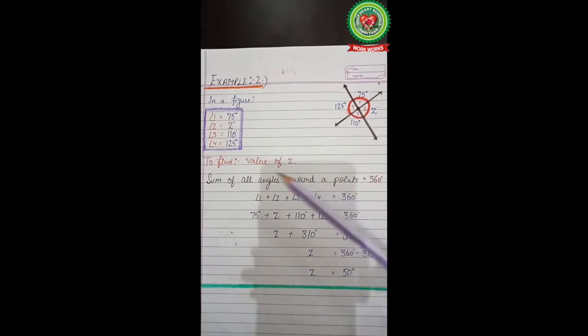We need to find the value of Z. You will write here, right? So now again you will apply this property here. Because we are talking about angles around a point, you will apply this property: the sum of all angles around a point is equal to 360 degrees, right?